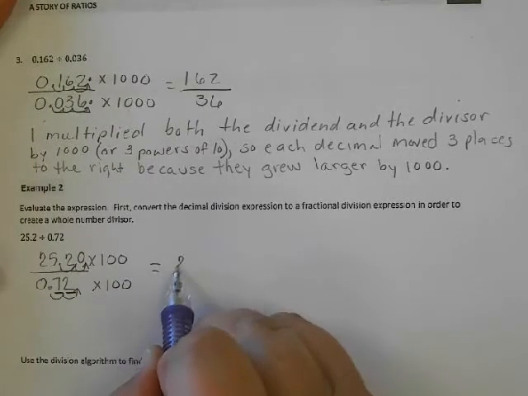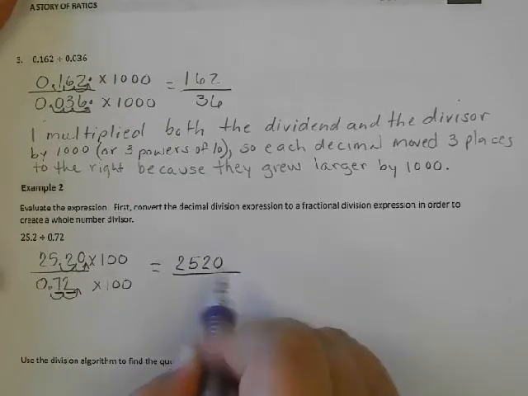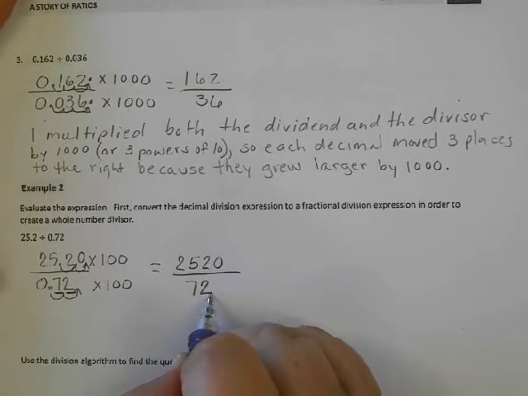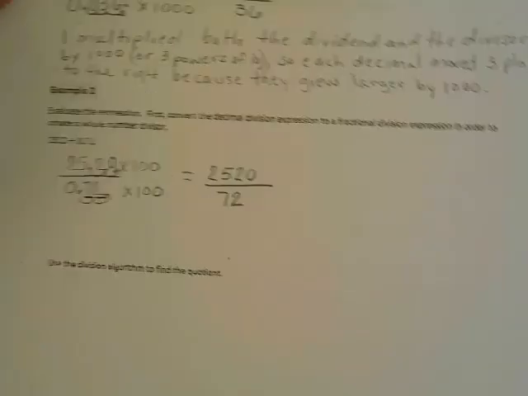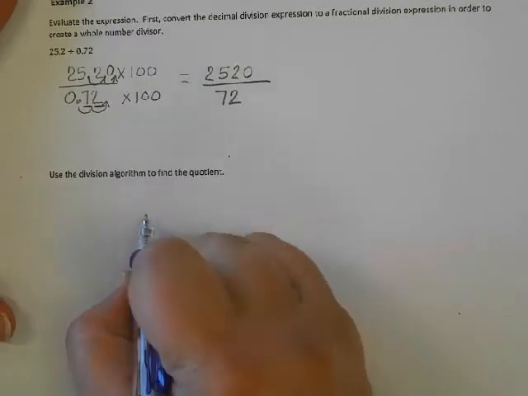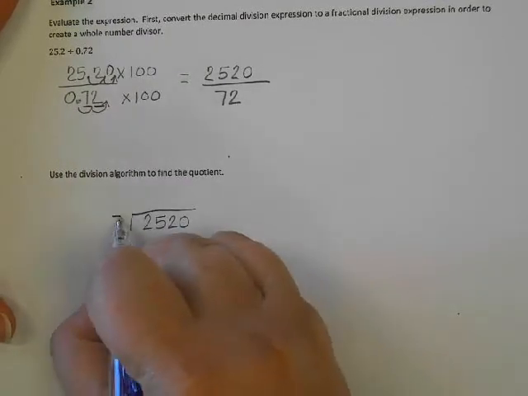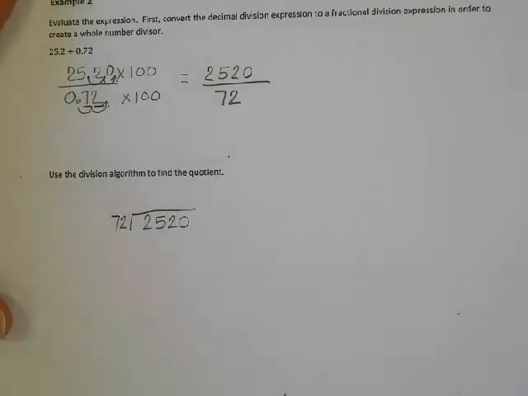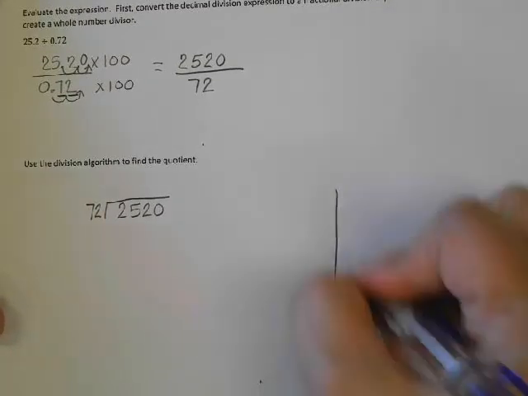So now I have 2520 over 72. So this becomes my division problem now. So now I have 2,520 divided by 72. And I'm going to use my strategies that I've used in the previous lessons on dividing using the long division algorithm.